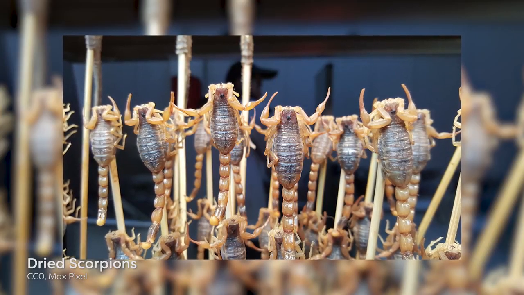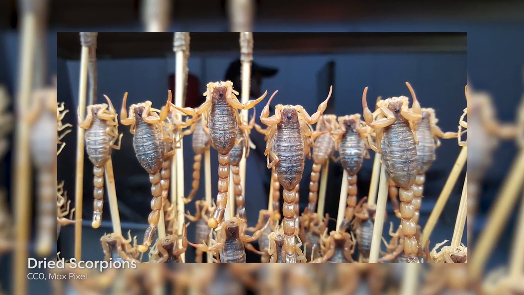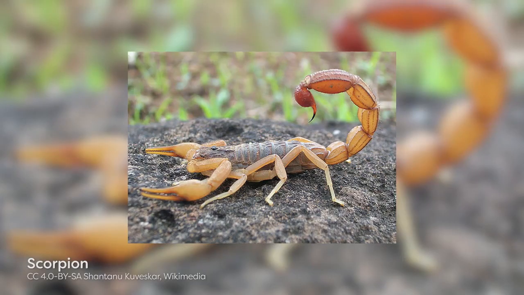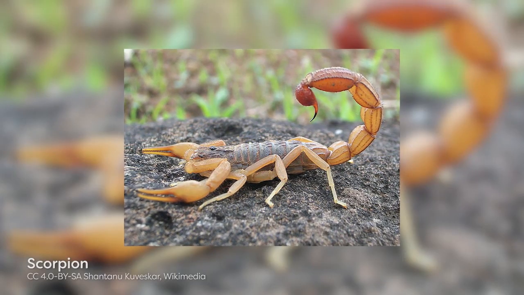Scorpions and their venom have been used in traditional medicines in Central America, Africa, and Asia for centuries. Although scorpion venom can be lethal, some of its chemical components may have beneficial pharmacological functions. Venom composition varies by scorpion species and with diet and environmental factors.